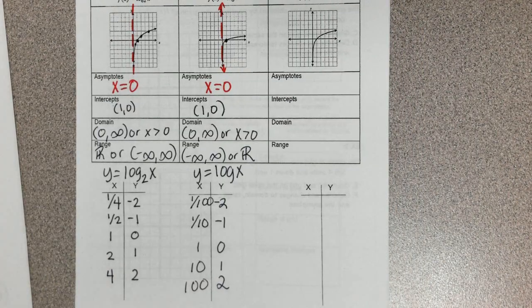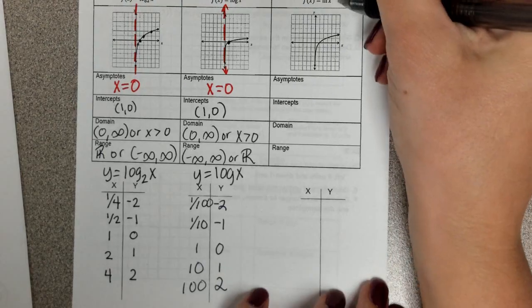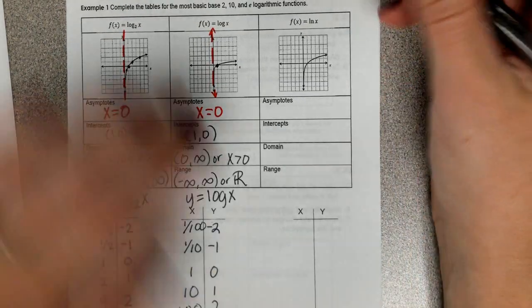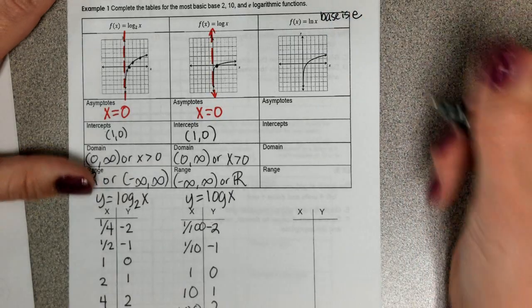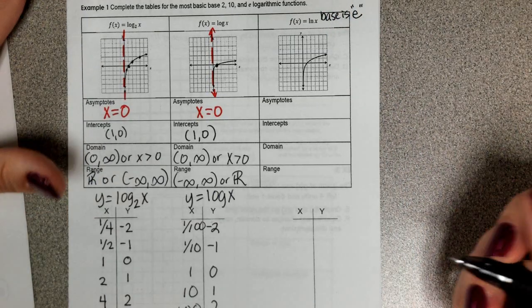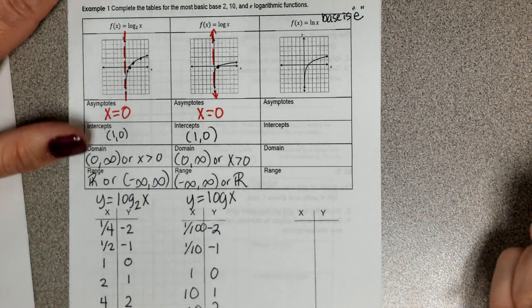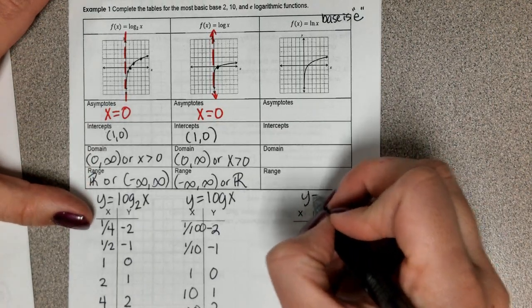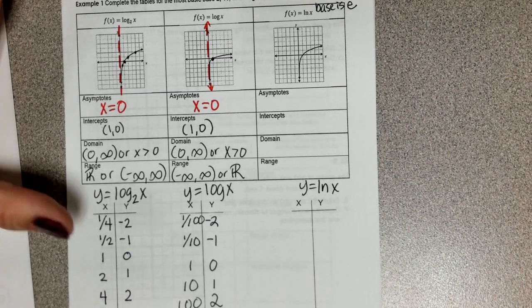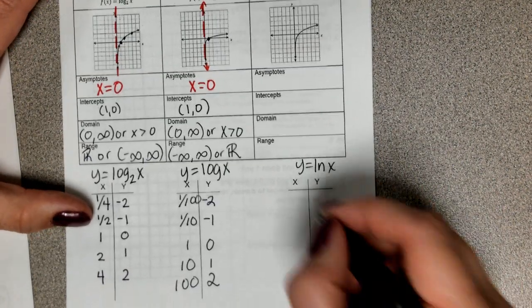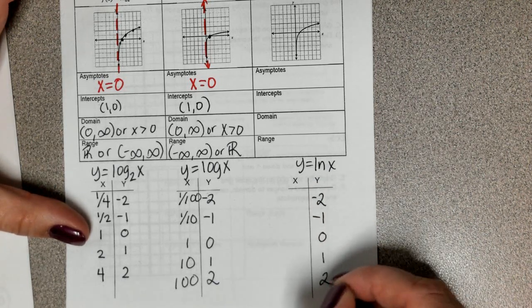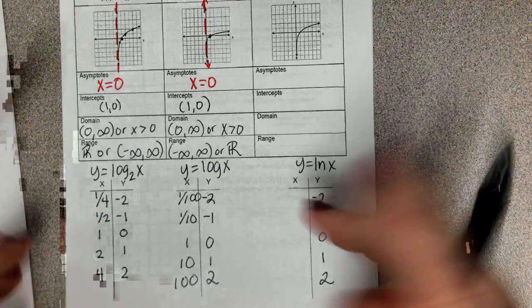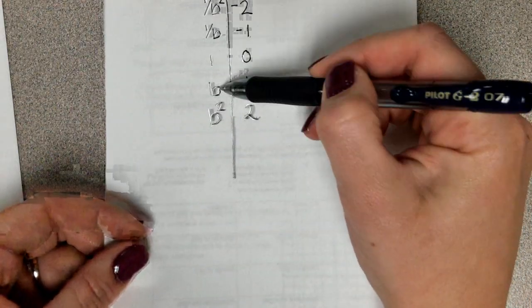And one last parent to look at. We're going to look at f of x equals ln x. Remember, ln means the base is e. Okay? The base is e. So when I come over here and I want to make my table, -2, -1, 0, 1, 2, I will be plugging in e for the b.